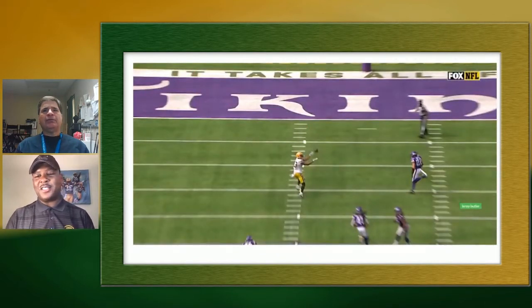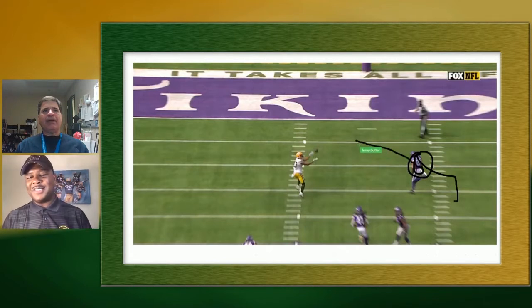And you see Harrison Smith coming from the double. Yes. Coming from the double, but he's on the wrong side. Not his fault. He's just making up for a blown assignment.